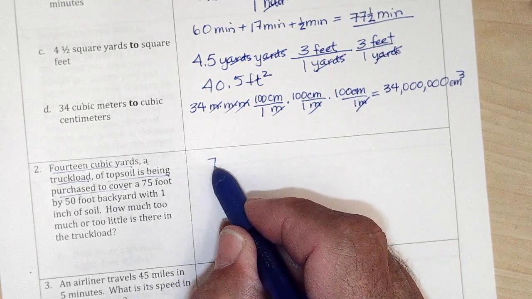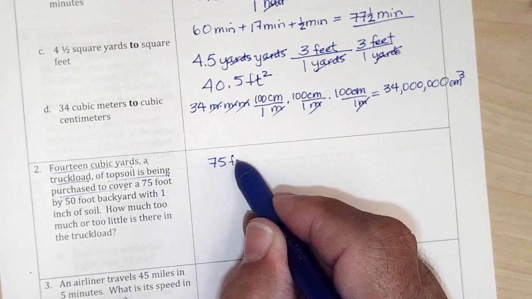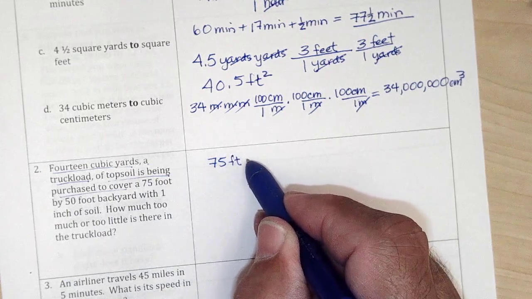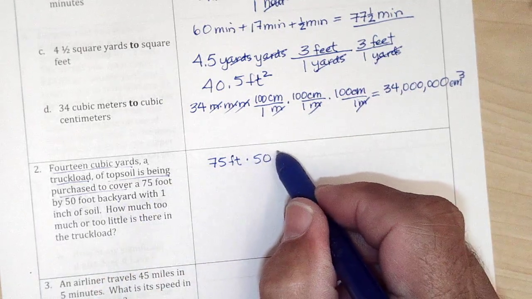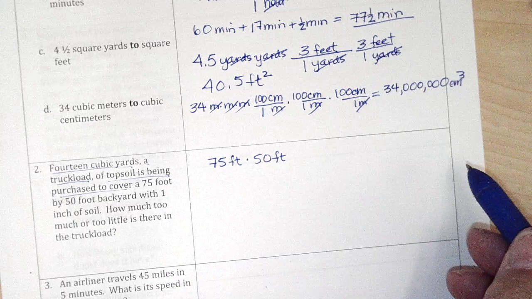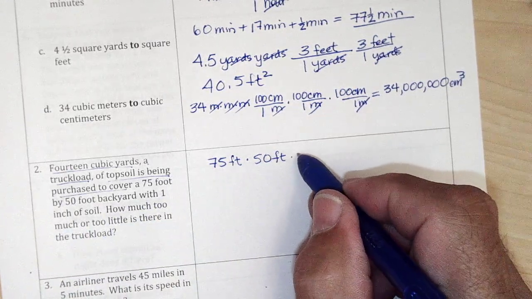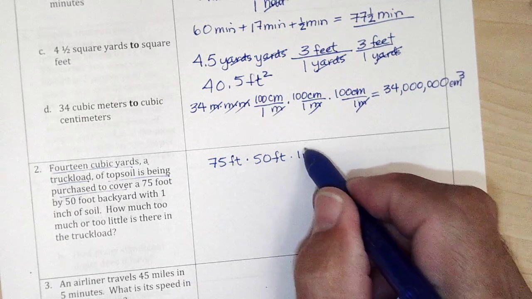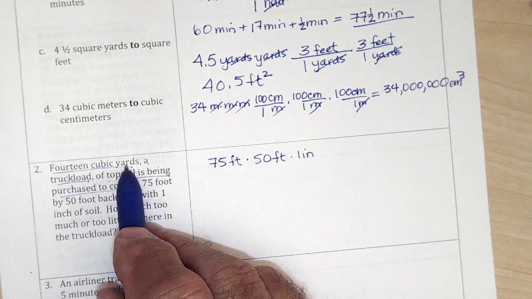So if I have 75 feet on one side times the other direction is 50 feet times 1 inch thick, and I need to make that into cubic yards.